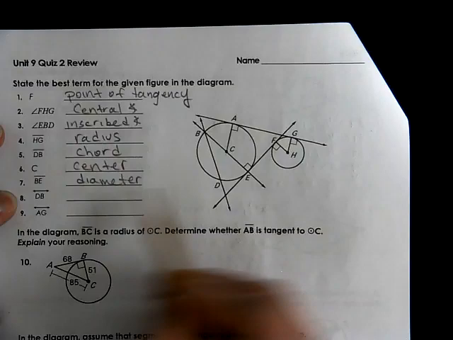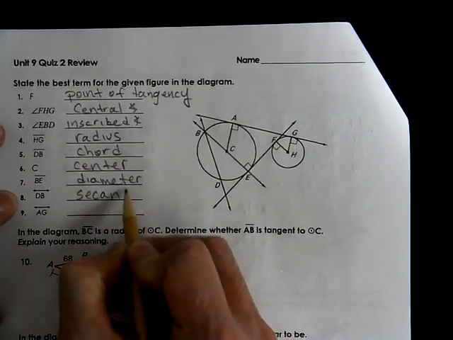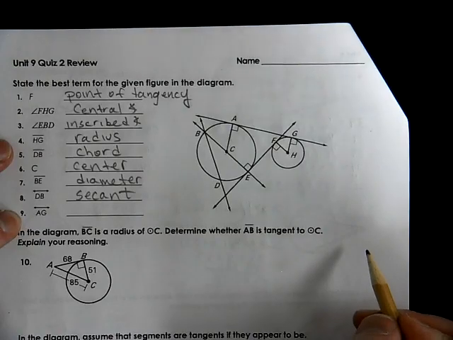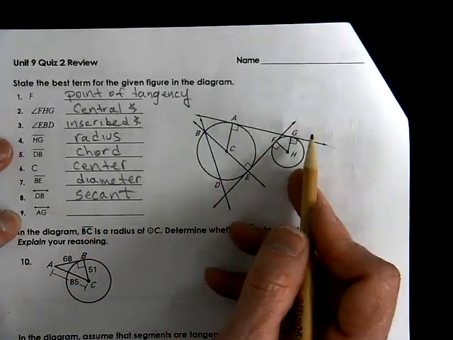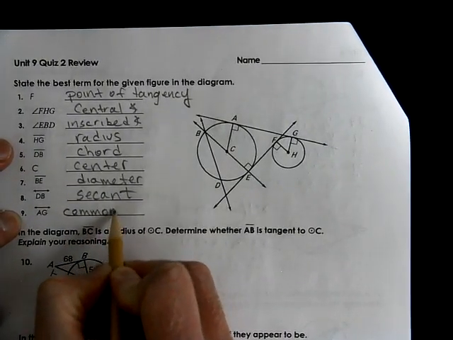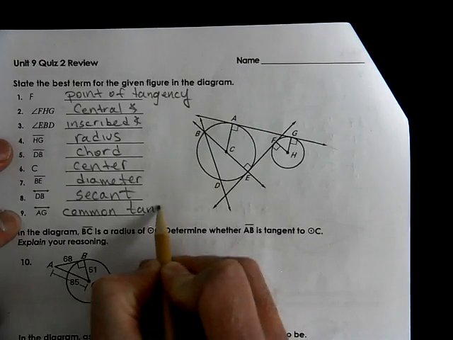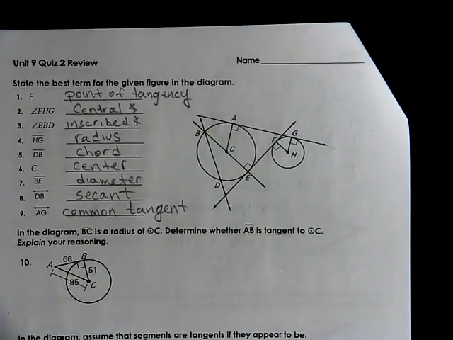DB is a line. It continues. So that's going to be considered our secant. And AG is a tangent. You could call it a common tangent if you wanted to get detailed, because it's being shared by two circles at the same time.